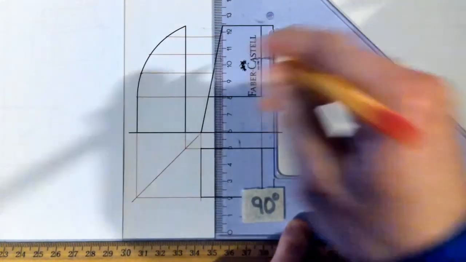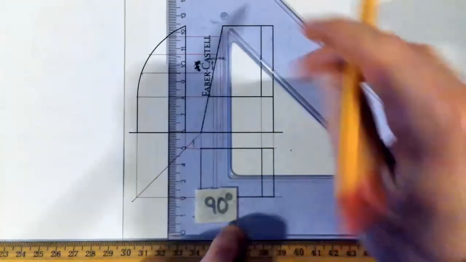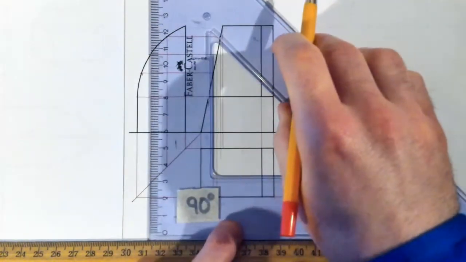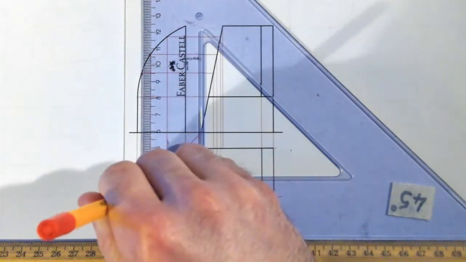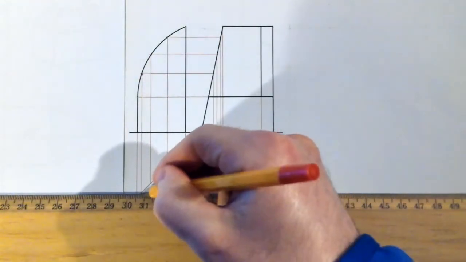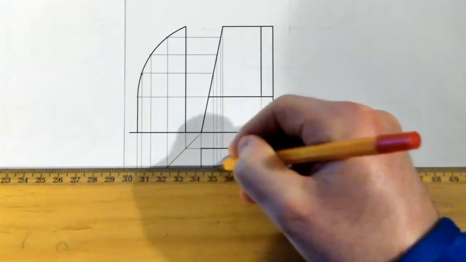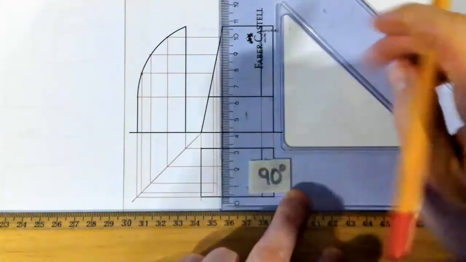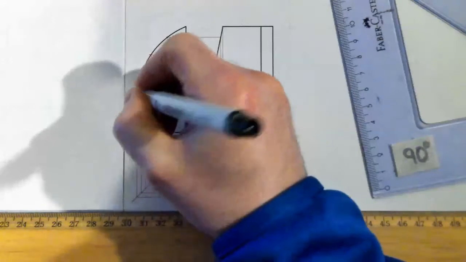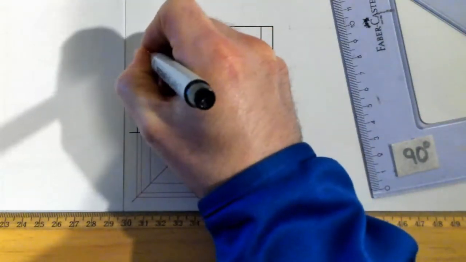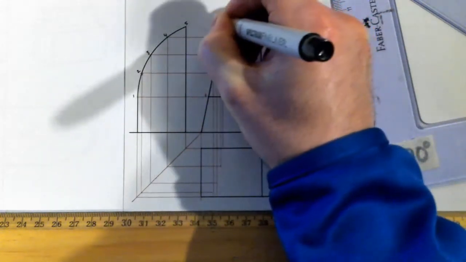Not sure exactly how far I need them yet, so most of them the whole way down. And where it hits these 3 places, drop them down to my 45-degree angle. Where they're here, drop them across further down and locate my points. So if I was to use numbers, I'll call this 1, 2, 3, 4, 5. Got 1, 2, 3, 4, 5.